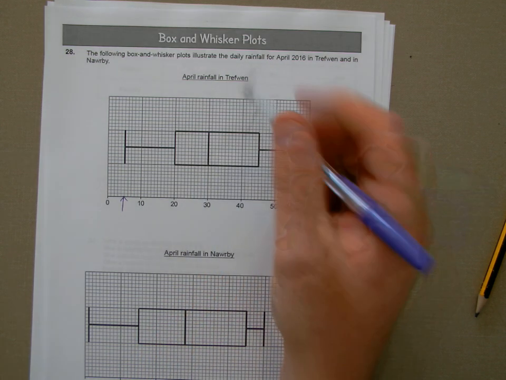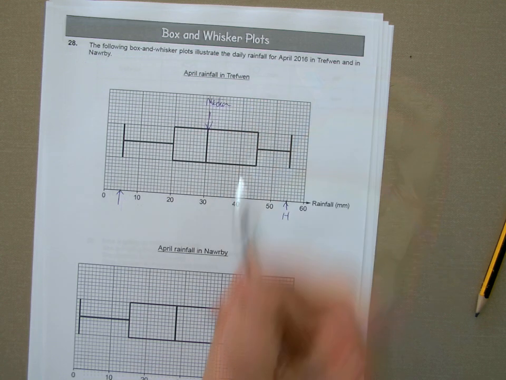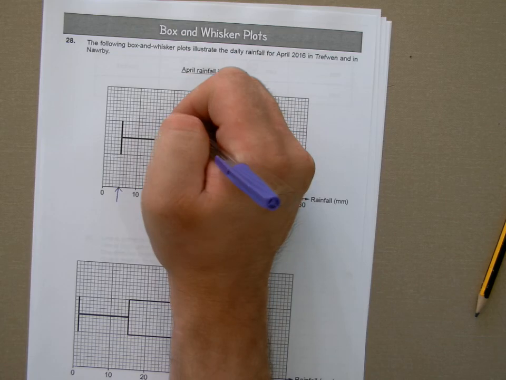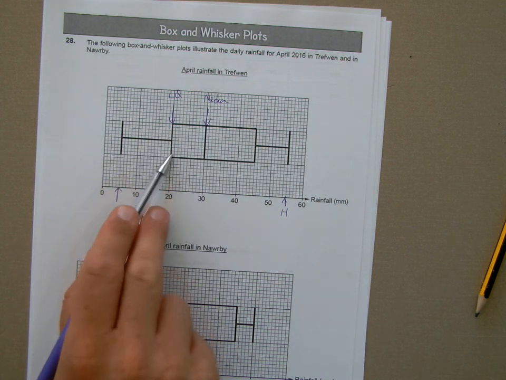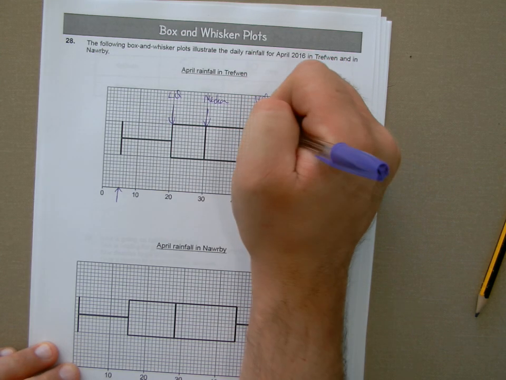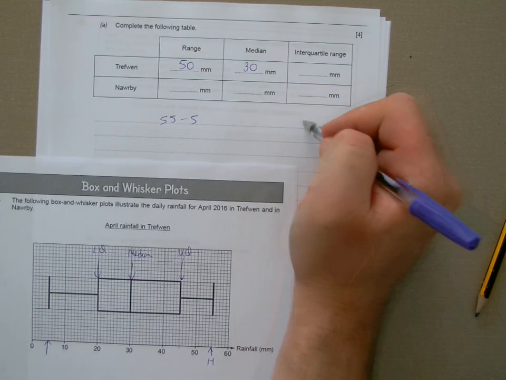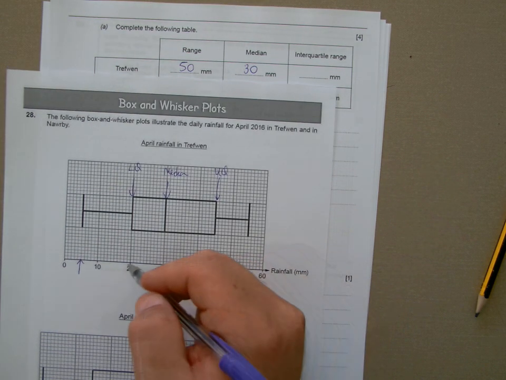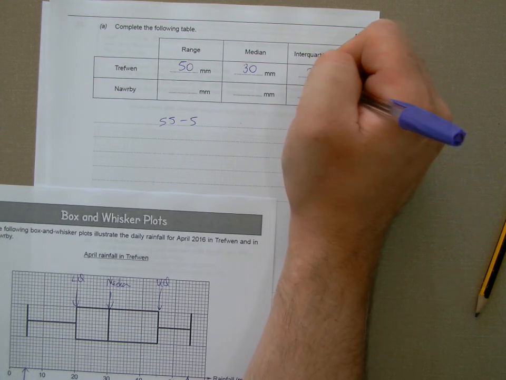So remember, we talked about median, the middle value, that's where the middle of the data is. Well, quartiles are where a quarter of the data is, or 3/4 of the data. And this here will be my lower quartile, at the end of the box, which represents 20. And the upper quartile will be here, which will be 45. So in terms of getting the interquartile range, I take the upper quartile, which is 45, take away the lower quartile, which was 20, and it comes out to be 25 millimeters.